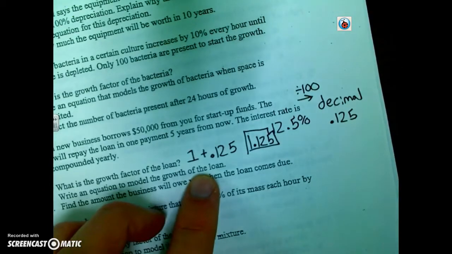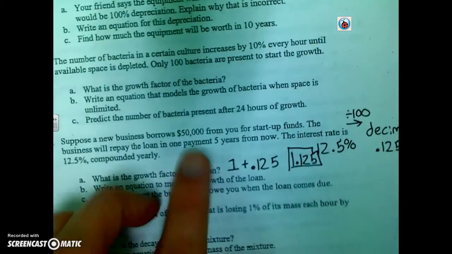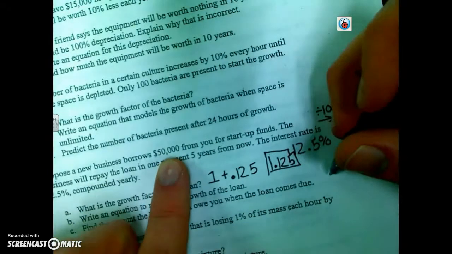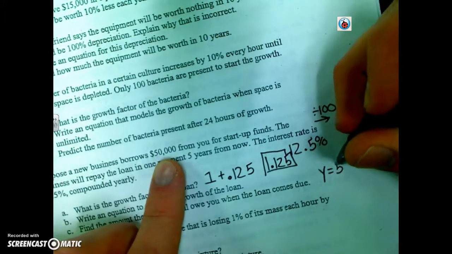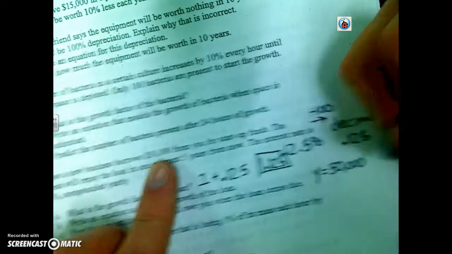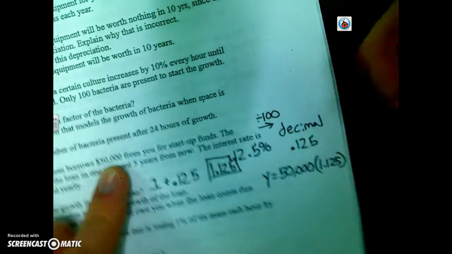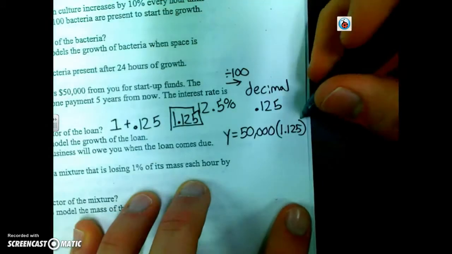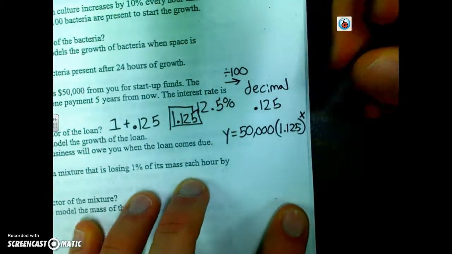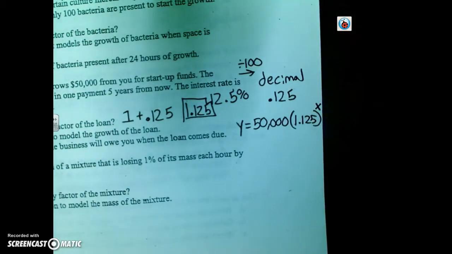Now it's saying write an equation to model the growth of the loan. This is where we're going to use the fact that y equals a times b to the x. We have a starting value, we're going to put that in there. And then don't forget to pop in our exponent here.